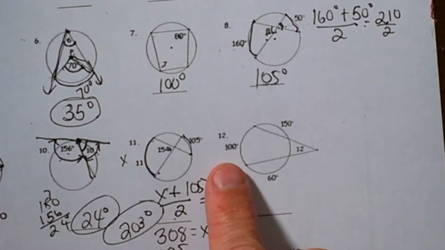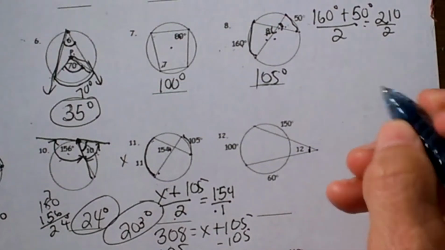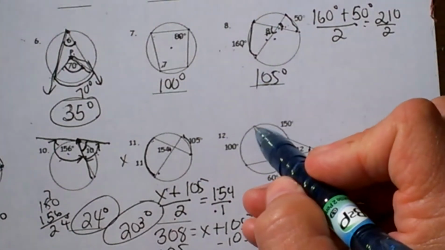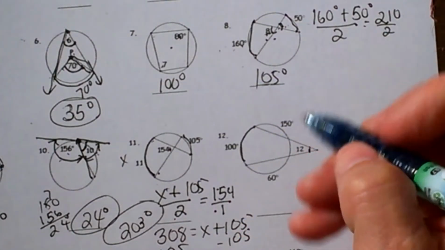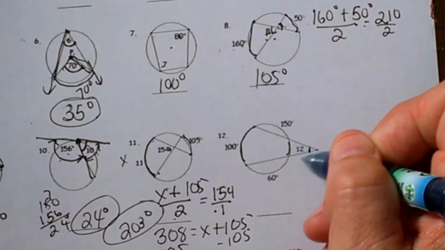Number 12. We're trying to find this exterior angle. What's the rule for this one? Well, it's the big arc, which we do know, minus the small arc, which we don't know, divided by 2 is equal to this angle.